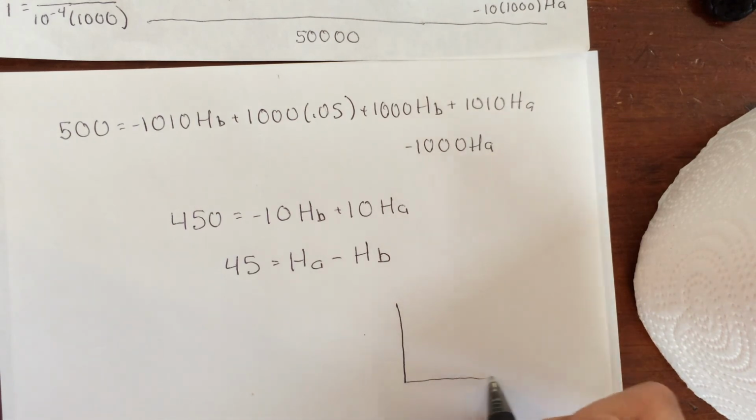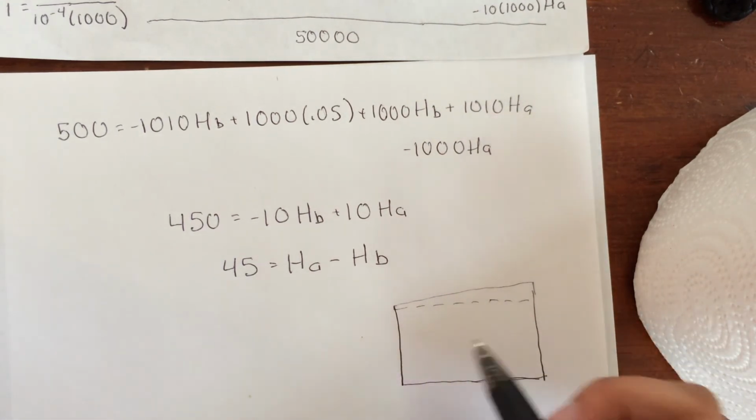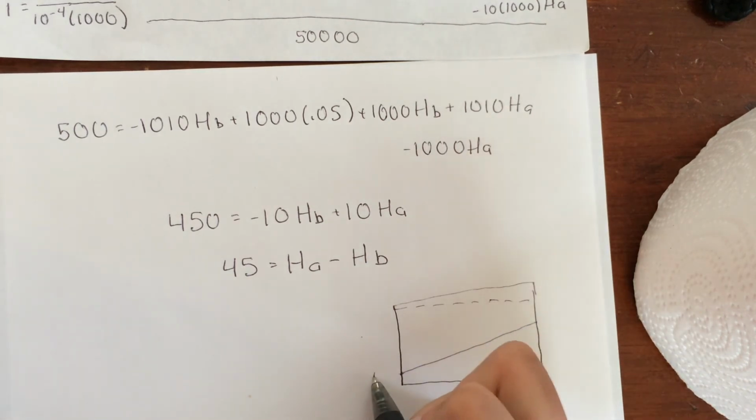Okay, so we get that HA minus HB has to equal 45 meters. This makes sense since we expect HA to be deeper than HB.